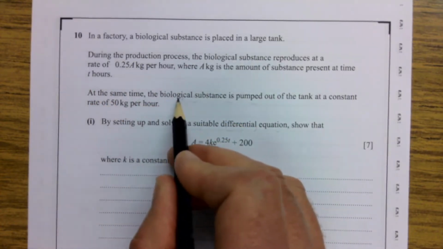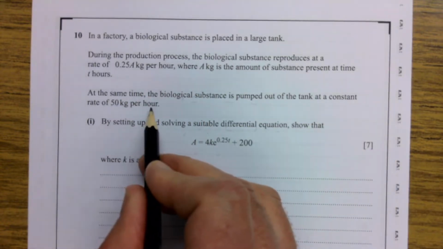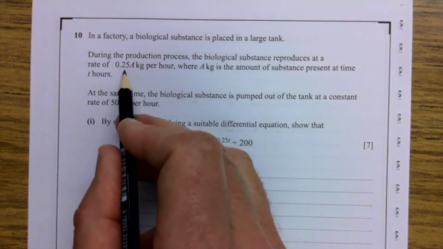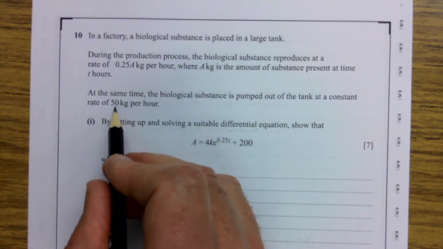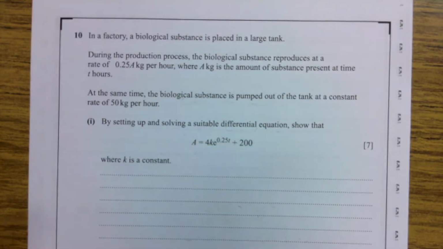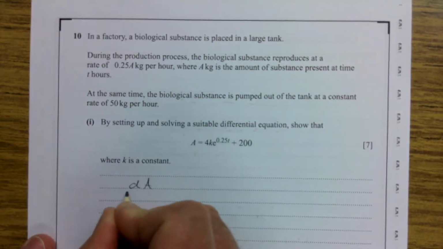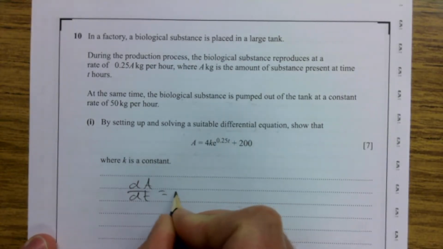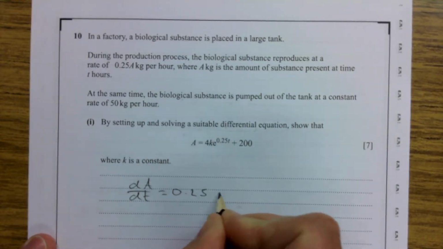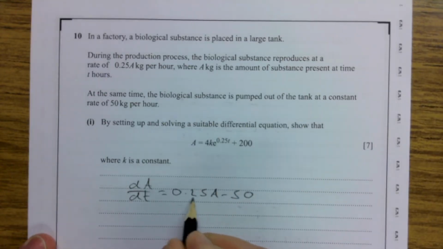At the same time, the biological substance is pumped out of the tank at a constant rate of 50 per hour. So if it's being produced at 0.25 A per hour, and then it's leaving at 50, we're going to have it set up like that. So I'm going to write dA by dt is equal to 0.25 A take away 50. So that's how much is coming into the tank, 0.25 A per hour, and then minus 50.